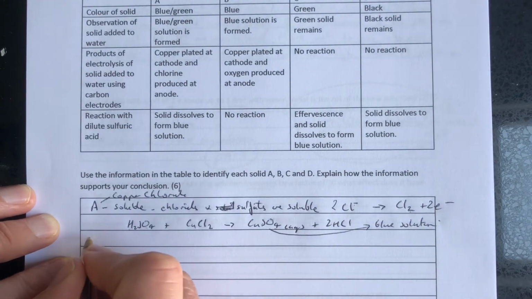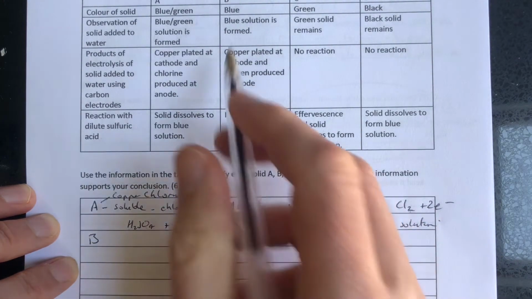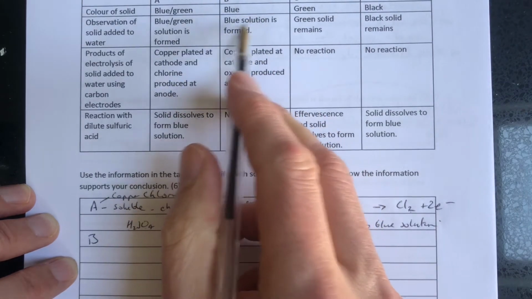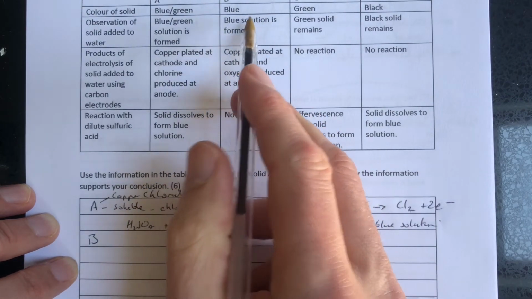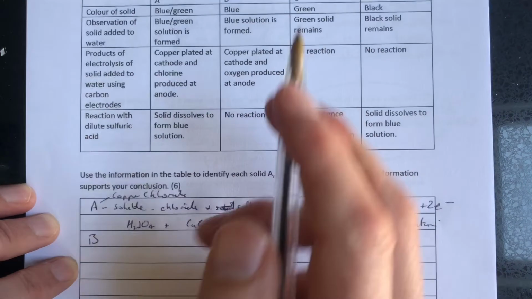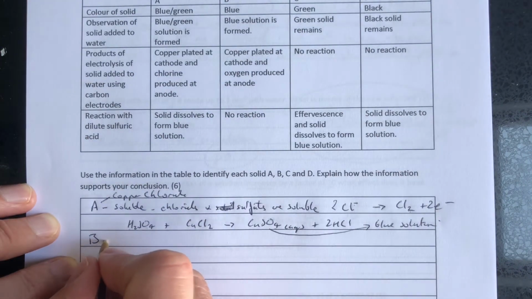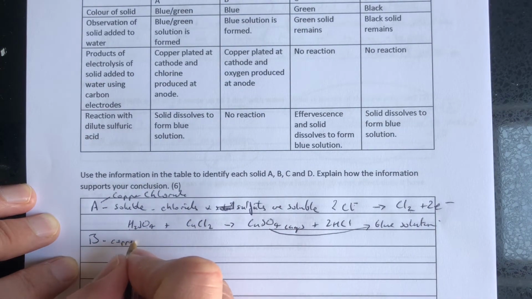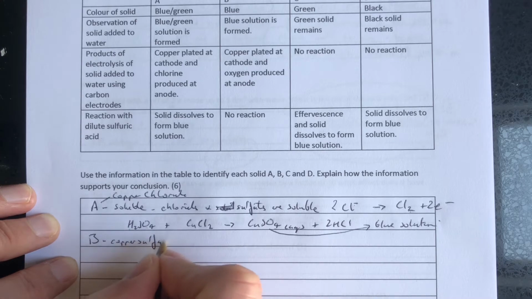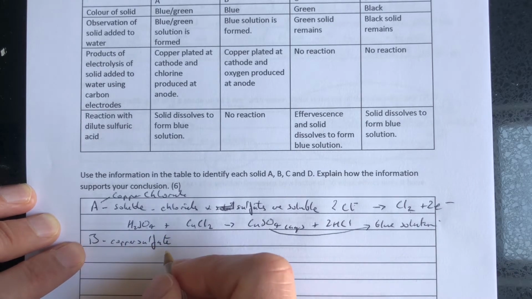Okay, B next. B's blue. Blue solutions form, so it's soluble. Well, the only other soluble one here, as carbonates and oxides are insoluble, has to be copper sulfate, as we've already said. Now, copper sulfate solution was electrolyzed. This was a core practical on electrolysis.